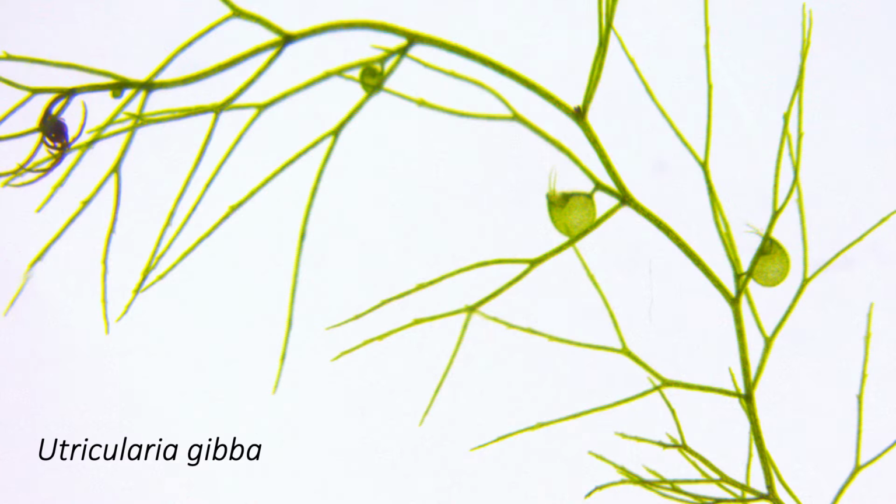So I spent several years working with this plant here, called Utricularia gibba. It's a carnivorous plant. You can see its little traps here. It's a bit of a strange plant because, as well as being carnivorous, it's also aquatic, so it floats in the water. And what you see here is fairly representative of the whole plant. It doesn't have any roots. It just floats in the water and sucks tiny invertebrates into its traps.